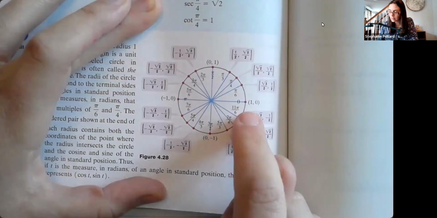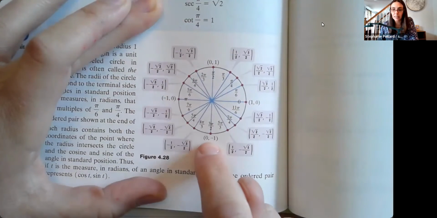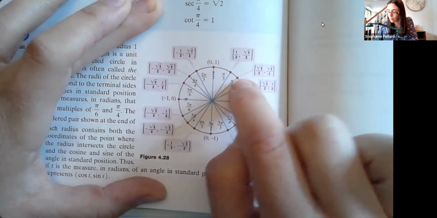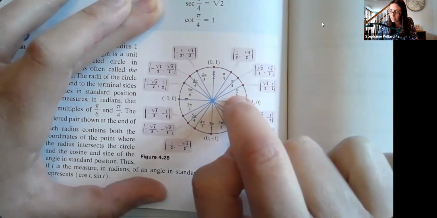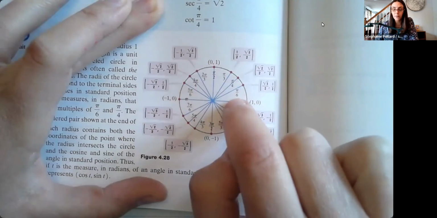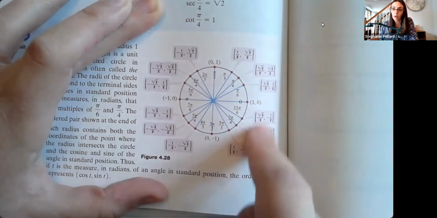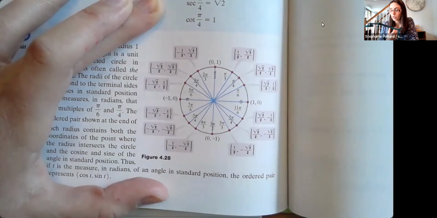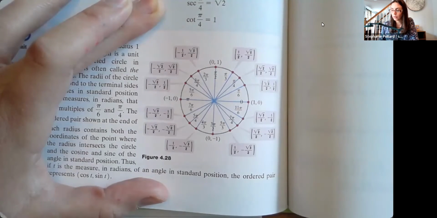So we knew 1, 0, 0, 1, -1, 0, and 0, -1. Those were easy. And we just together found the point for pi over 4. But again, there's other common angles. 30 degrees and 60 degrees are very common as well. So what this little chart gives you is it gives you those key points all the way around for your most common angles. So you don't have to be finding them on your own like we just did with pi over 4. So again, this is a really good reference for you.